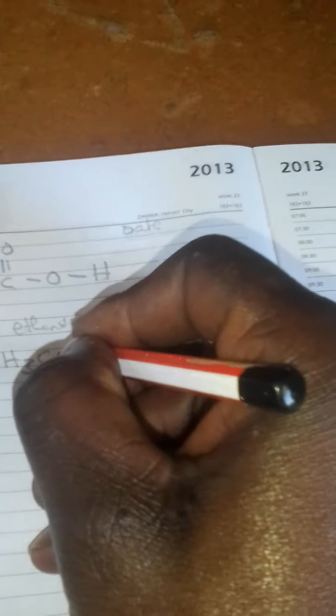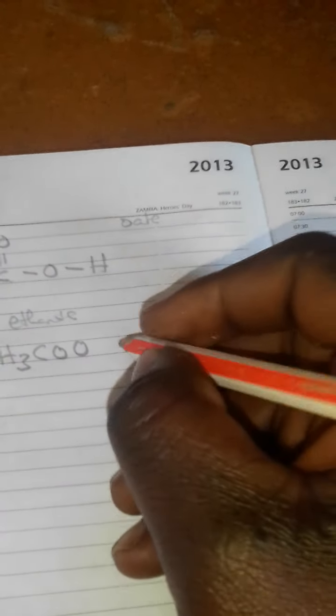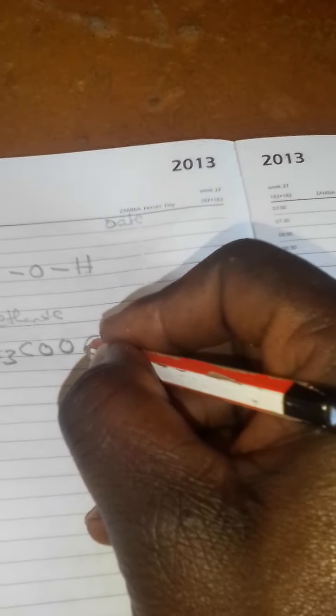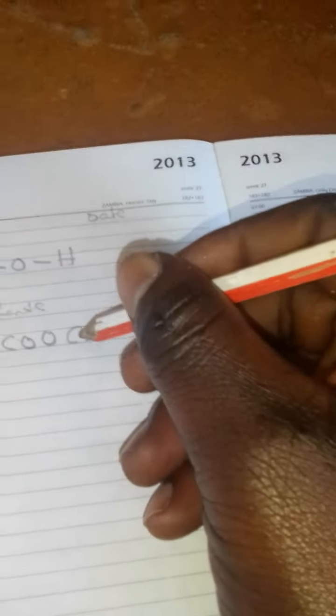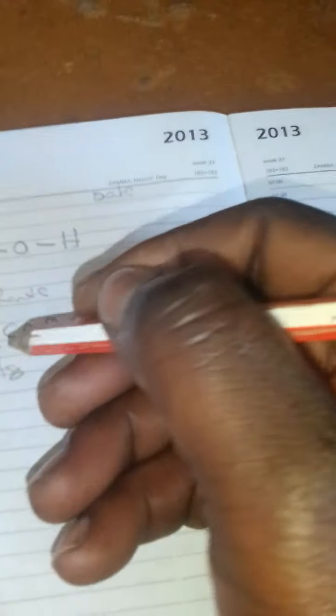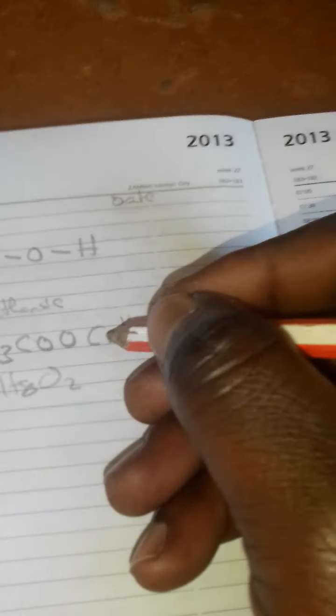We can talk of ethyl ethanoate. It's an example of an ester with the formula CH3COO and then C2H5. So how many carbon atoms? 1, 2, 3, 4. And the hydrogen atoms, let's count them: 3 plus 5 is 8. And how many oxygen atoms? 2 for ethyl ethanoate.